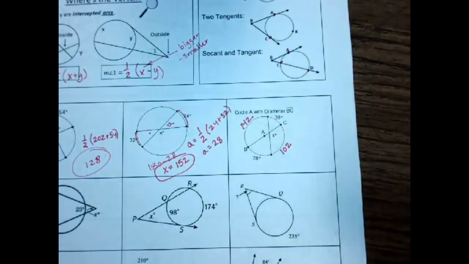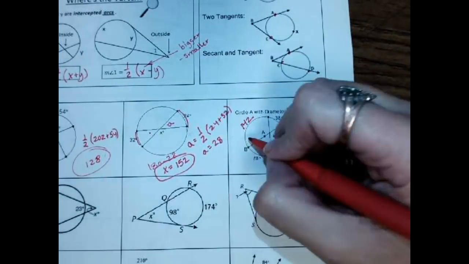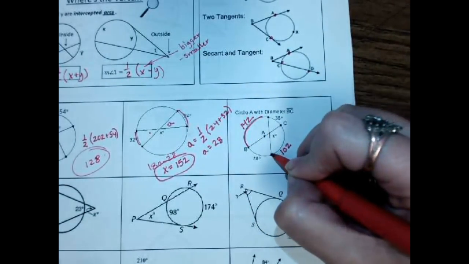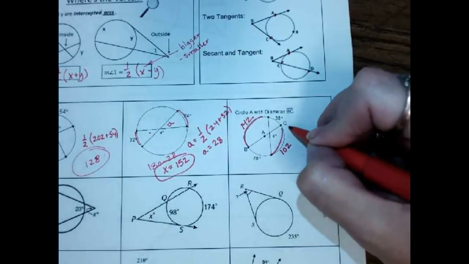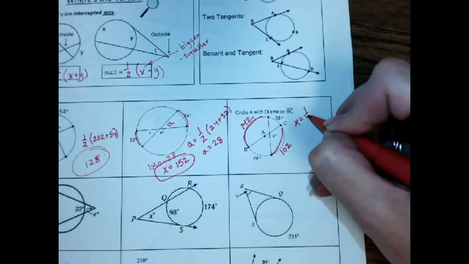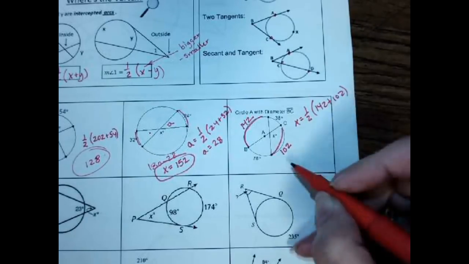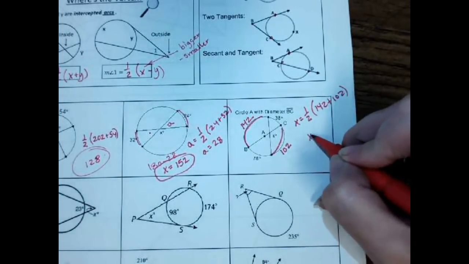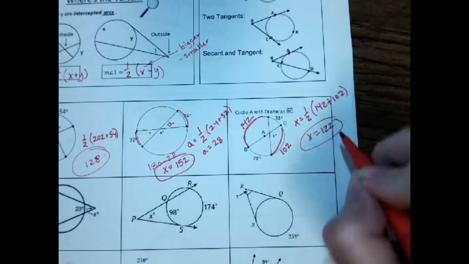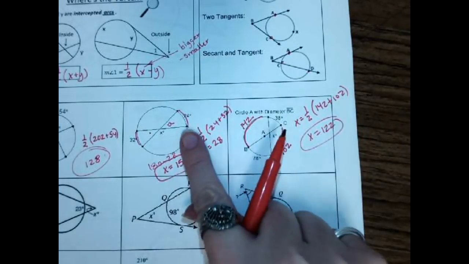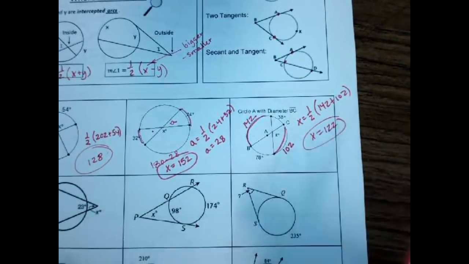And now I can just go back to my regular formula because here's my two arcs and here's my angle. So x is equal to 1/2 of 142 plus 102. Calculate that and I get that x is 122. If I had worked this one the same way I worked this one, I would get exactly the same answer. So on that one you have options of how you want to do it.